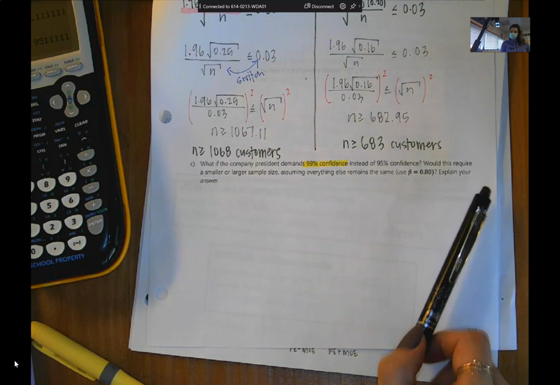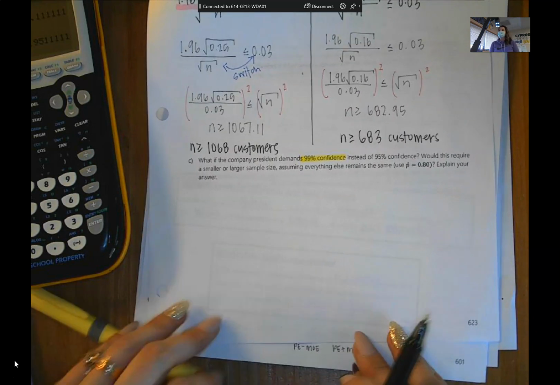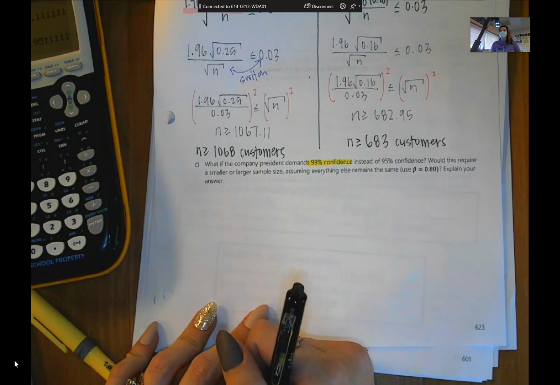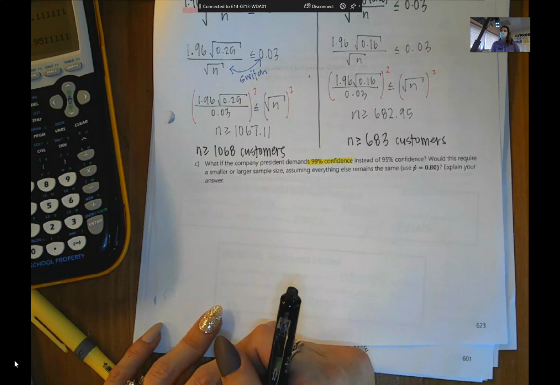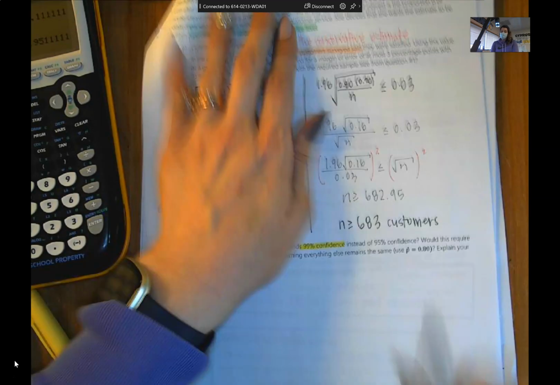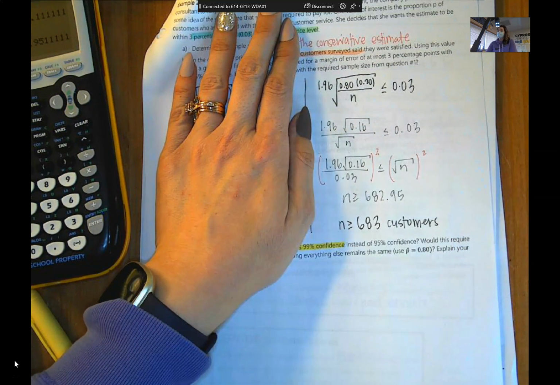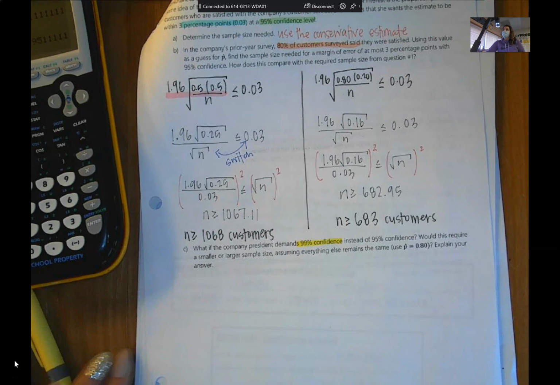I have found that when they say explain your answer, the easiest way is to just solve it out and find out how many customers I would need. So the only thing that changes from this problem to this one is you need to change your critical value. So you guys try C. Change your critical value, and then we'll meet up at the end.